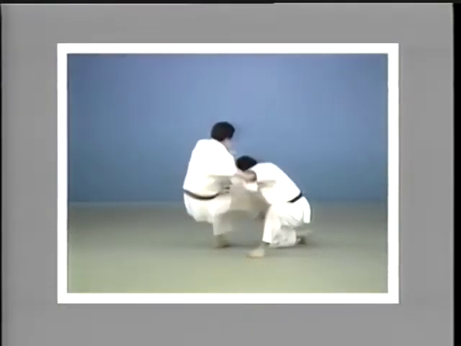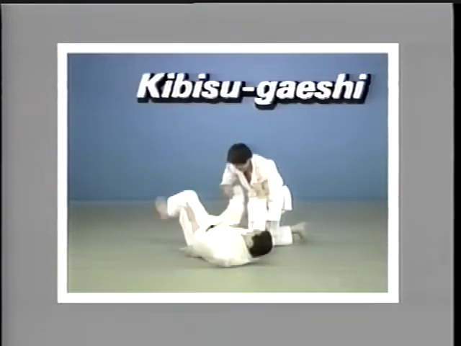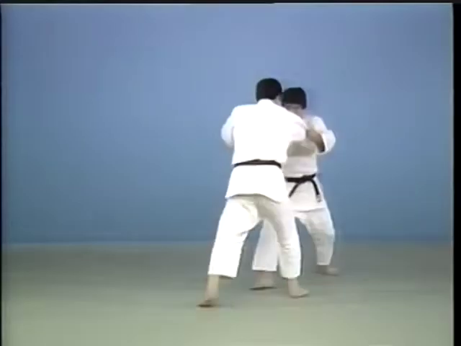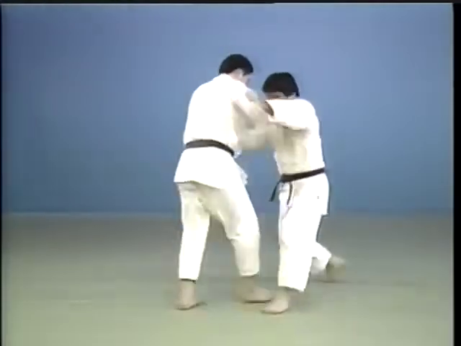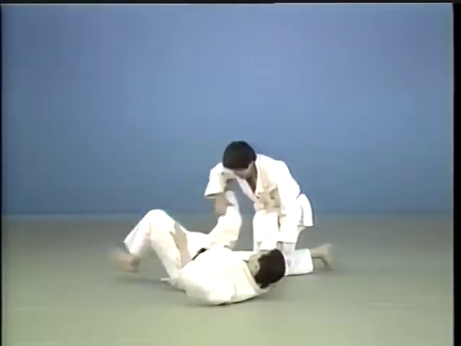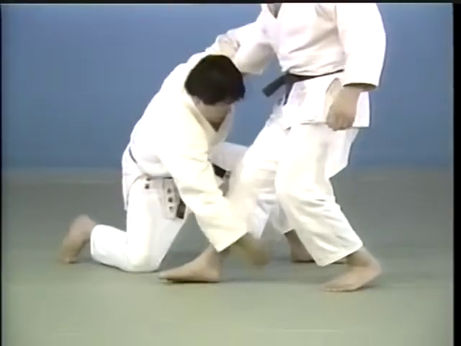Kibisu-gaeshi. Kibisu-gaeshi is a technique in which you fell your opponent by taking hold of his heel.